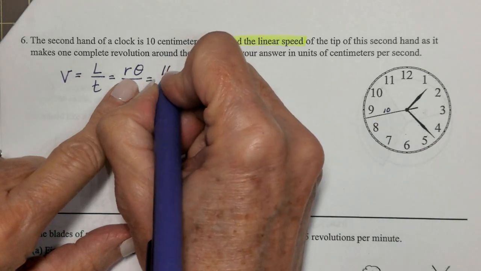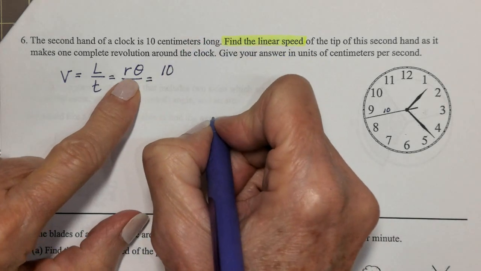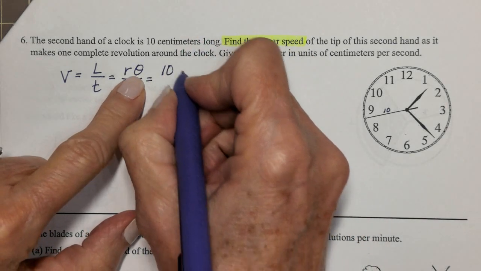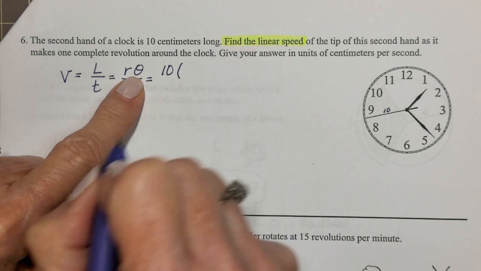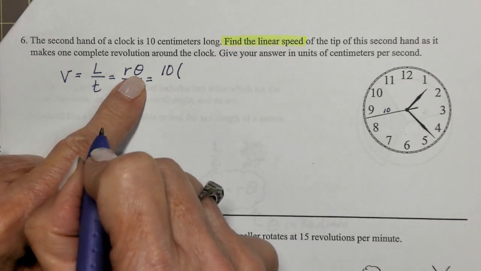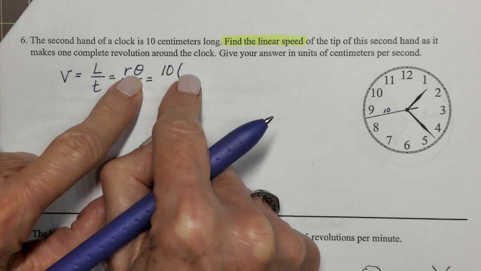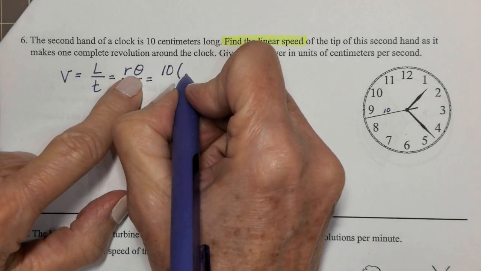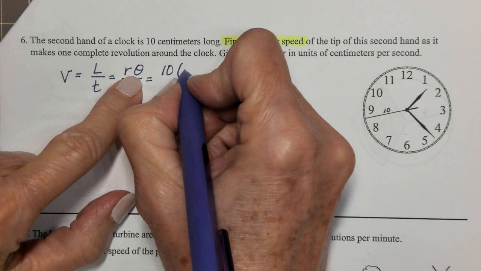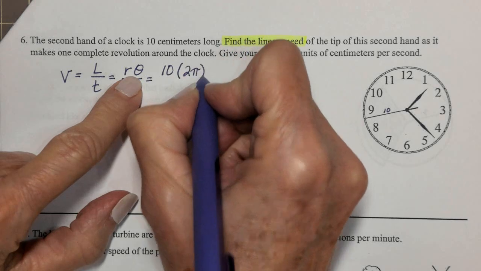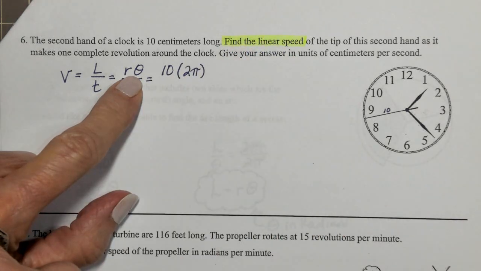The radius is 10 centimeters, right? What is the angle that we went through? It has to be in radians if we're using this formula for L. So this is 2 pi. We go 2 pi radians in 1 complete revolution around the clock.